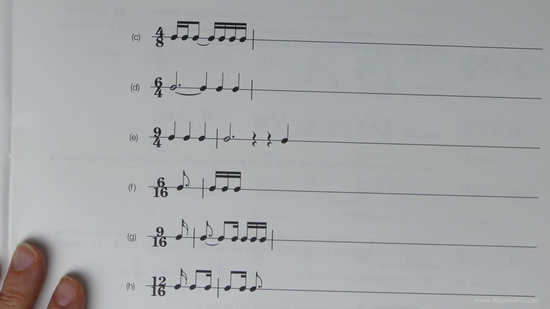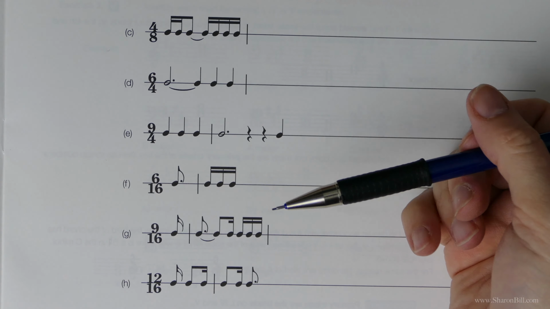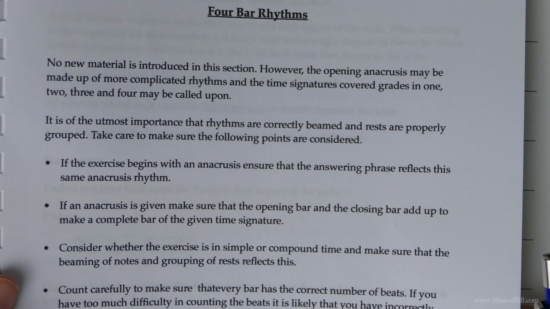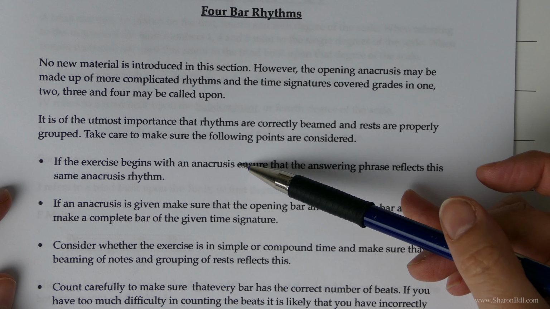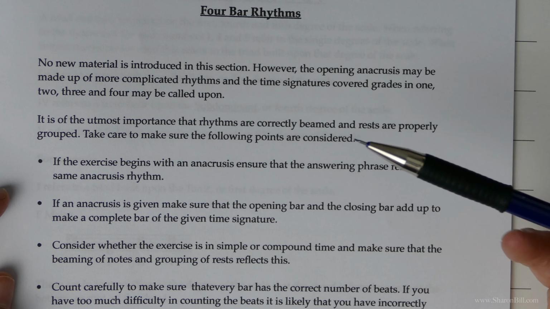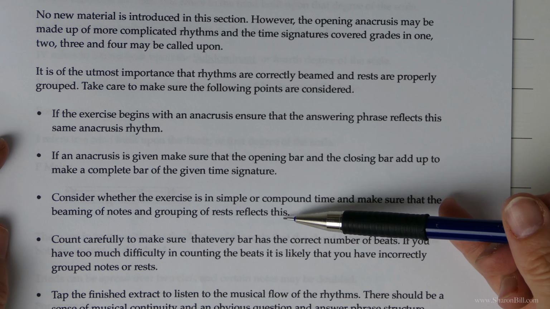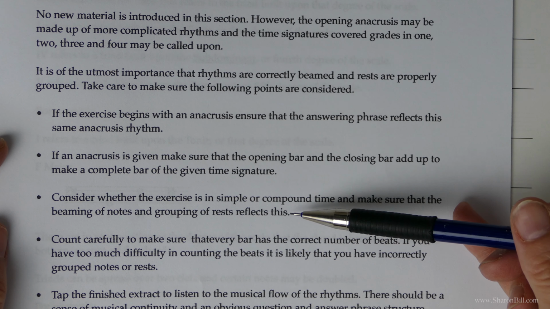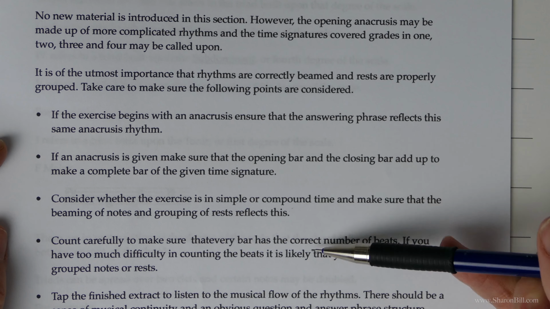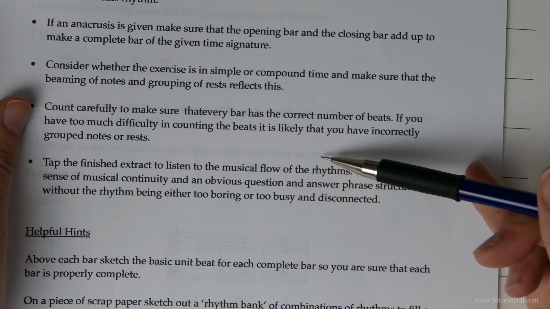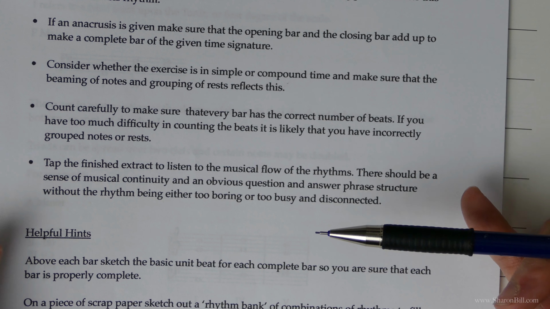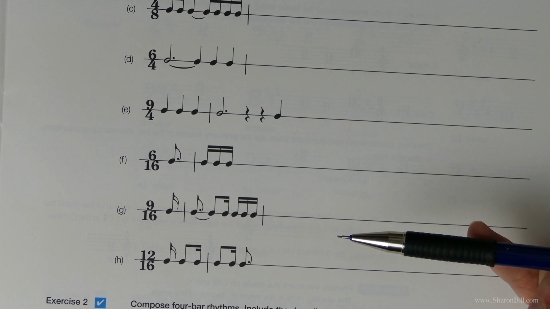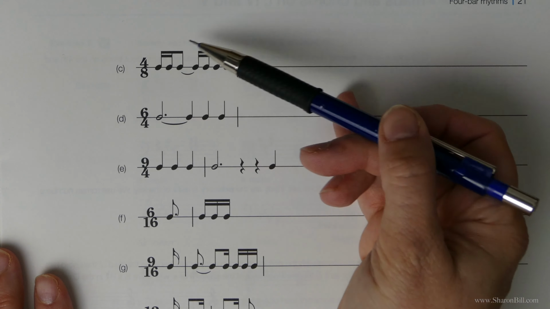Just make sure that you refer to the information that I've given you. If there is an anacrusis, make sure that's reflected in it. Make sure you're grouping in simple or compound time as the key signature dictates, and just sort of make sure that you tap it through and listen to the musical flow of the rhythms. But more than anything, make sure that you're grouping things correctly and that your maths is worked out within the bars.